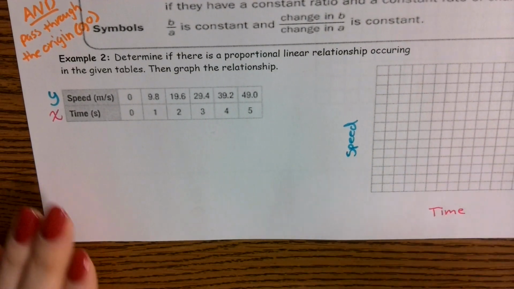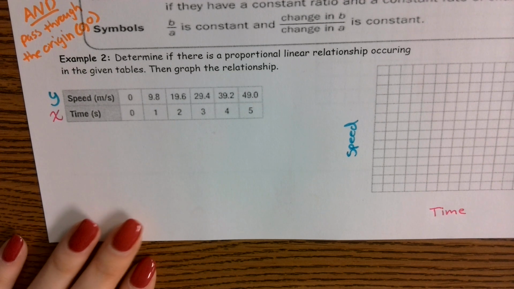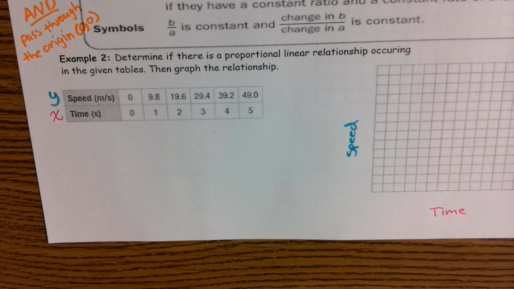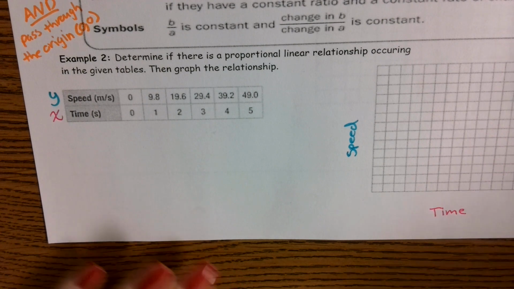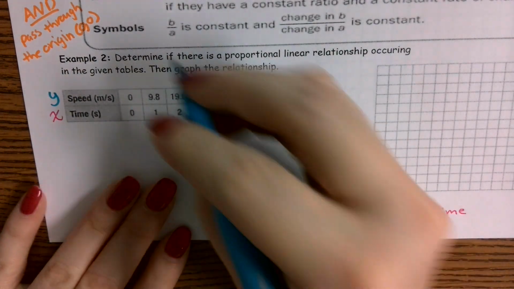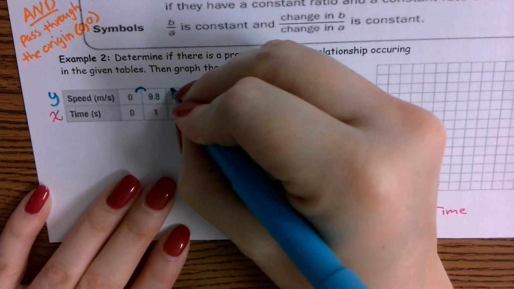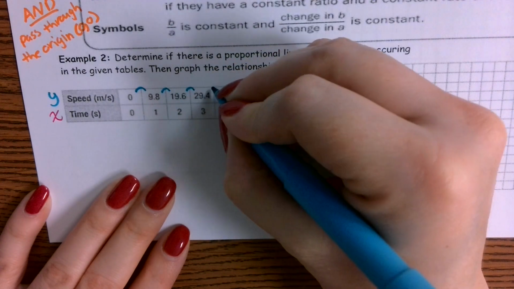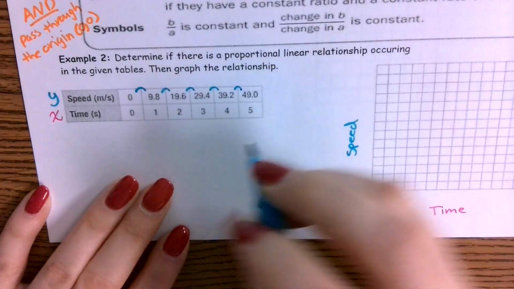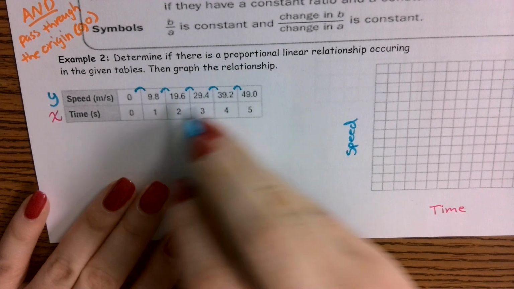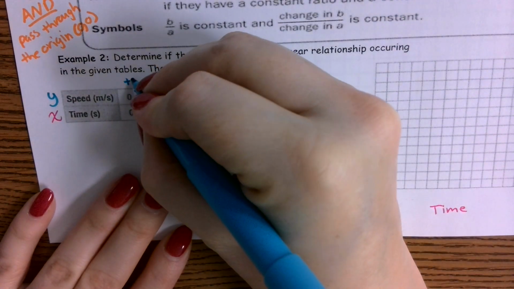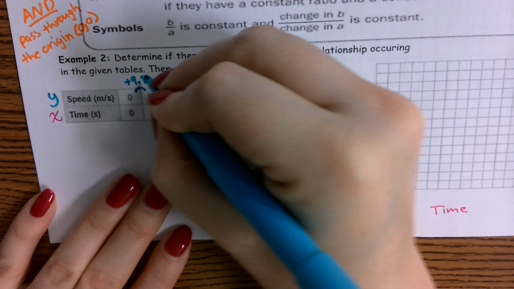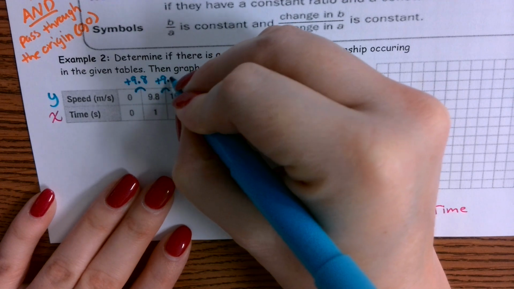So I want to know what my constant rate of change is going to be because I need to know if it has one. If it has a constant rate of change, then I definitely know that it's a linear relationship. It's the first thing I want to check. So here, for my change of my y, each time that I'm going from one point to the next, I'm increasing because it's getting larger, and I'm increasing by 9.8 every single time.